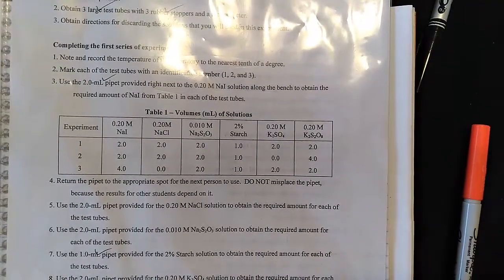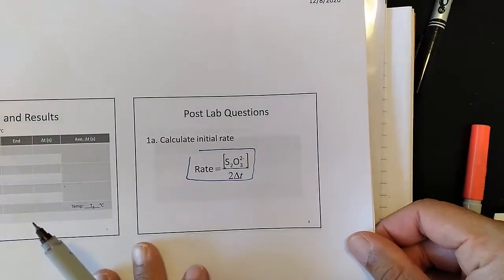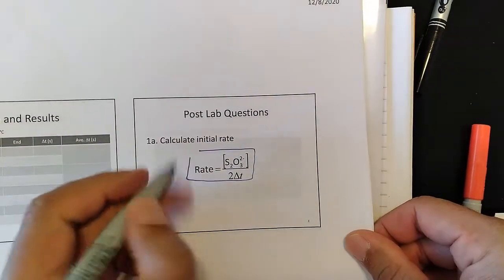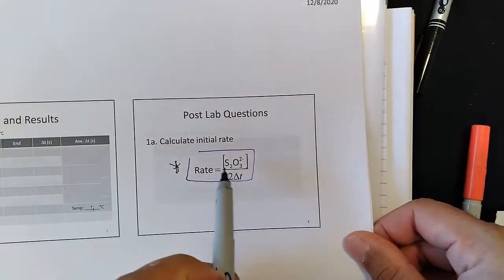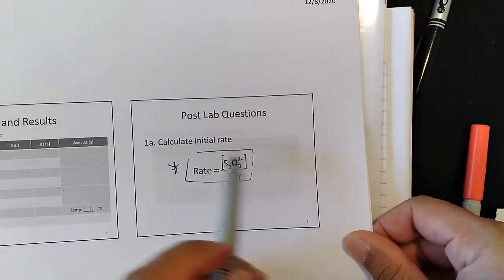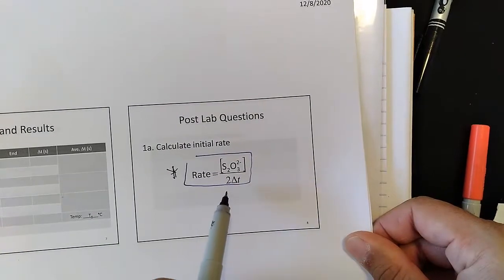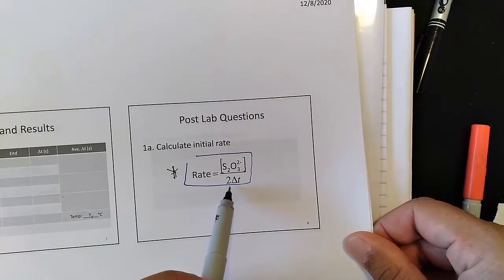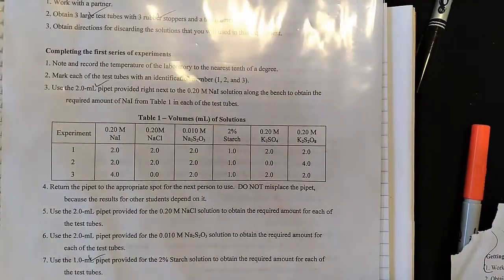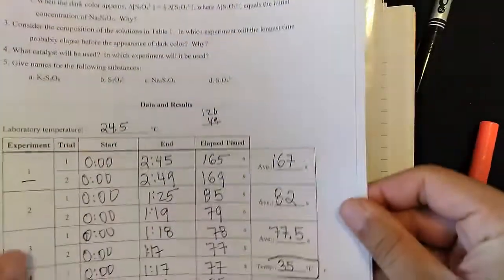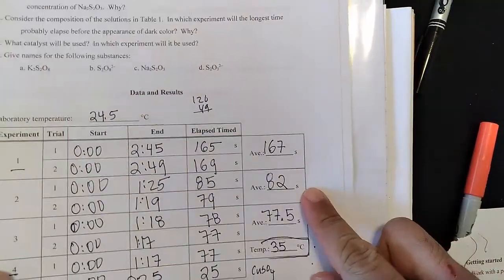Now, if you want to figure out the rate, you're going to have to go in your lab manual or your lab handout, and you can see here the initial rate is the concentration of the thiosulfate ion divided by 2 times the time. Well, the time is given to us here. For experiments 1, 2, and 3, we'll just take the average of those.